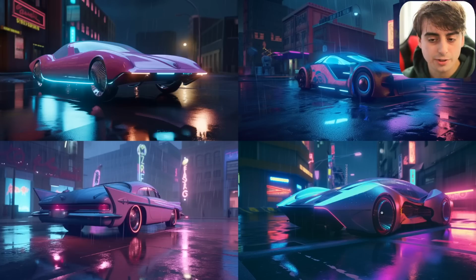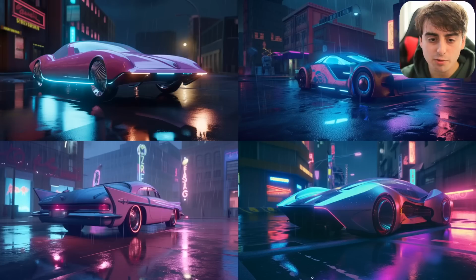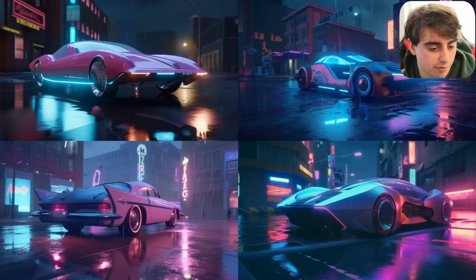All right, so here is the retro future car that GPT-4 prompted, and I gotta say, it came out pretty decent. It's definitely a retro future design, especially this one right here. This is probably the best generation of the bunch. These ones are a little bit more cyberpunk and less retro future, but nevertheless.